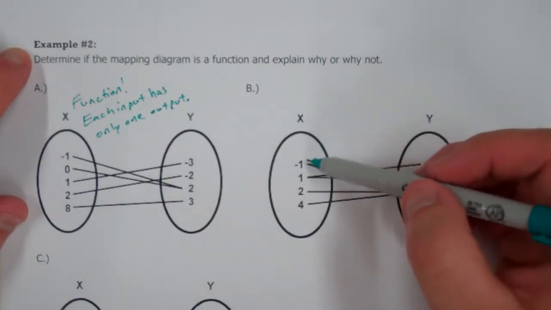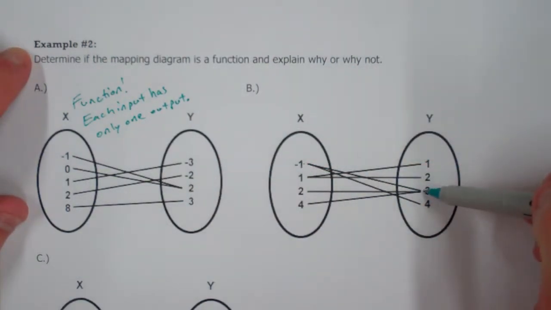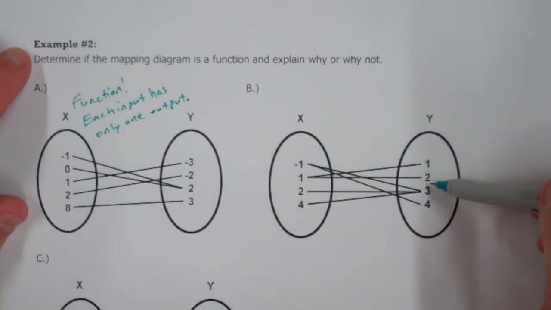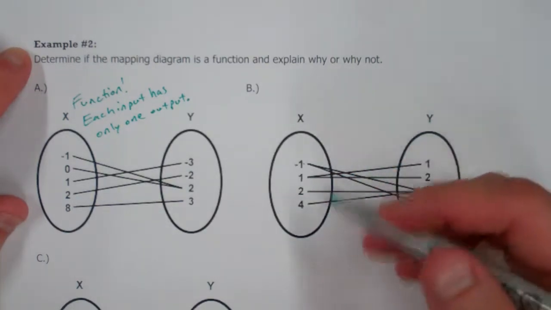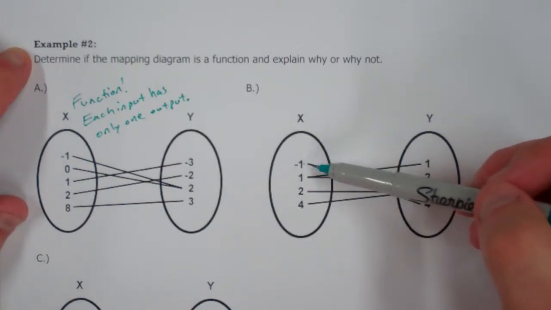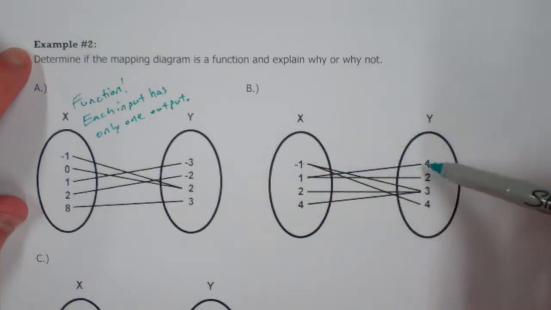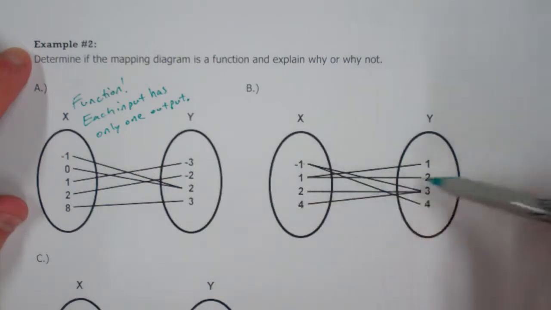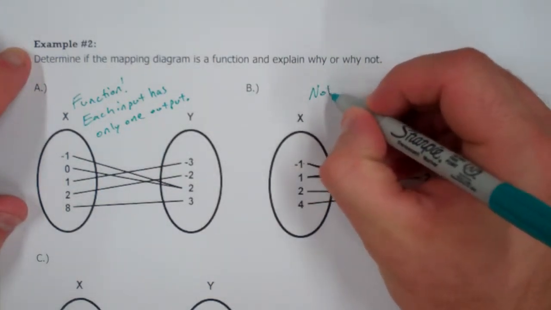This next one, -1, has an output of both 3 and 4. And right away that's a problem for us. 1 even has an output of 1 and 2. So this is totally not a function. And you just would need to have one of these for it to not be a function. So -1, two different outputs, 1, two different outputs. These guys don't matter, but they only have one output, it's 3. So this is not a function.